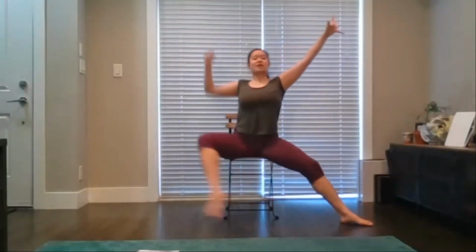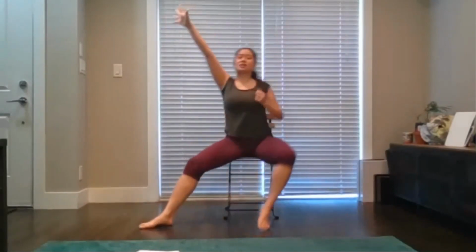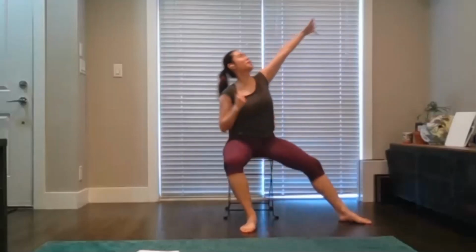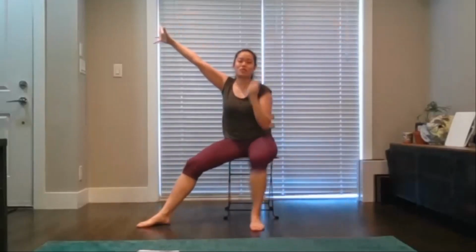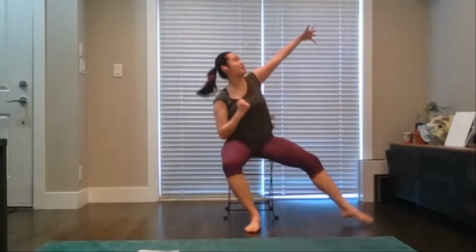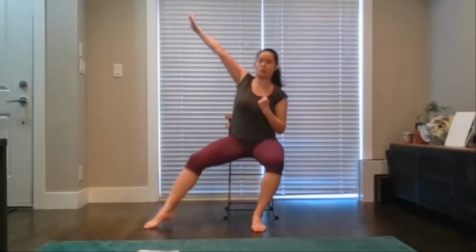You're almost there. You've got 45 seconds left, and then you're done. Almost there. Keep reaching. Keep stepping as far as you can, opening your chest. Last 30 seconds. Make it count. See how big you can move for the last bit. Almost done.